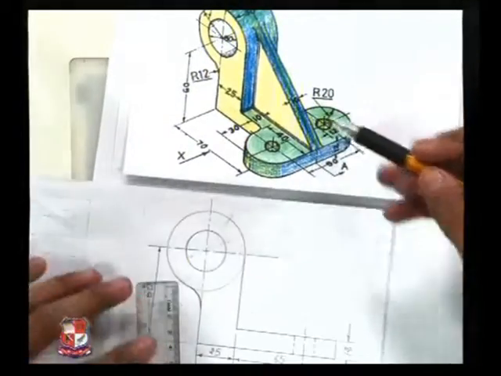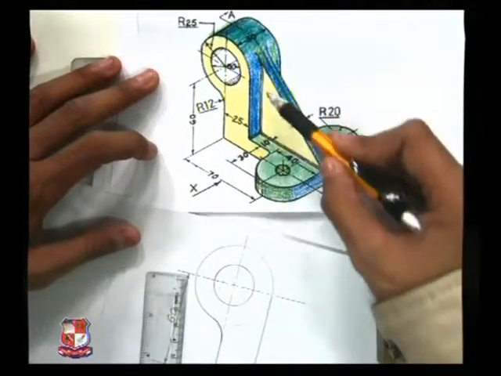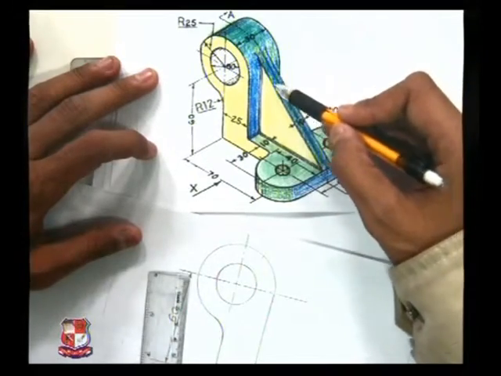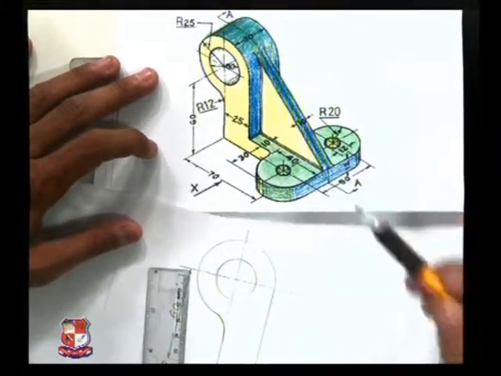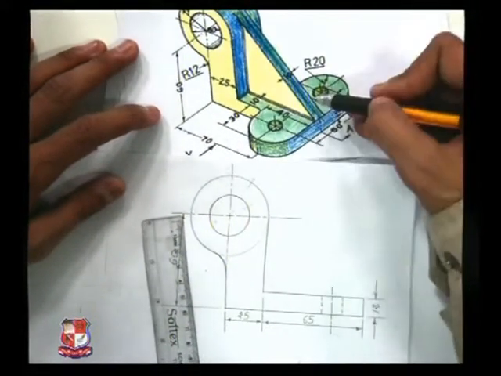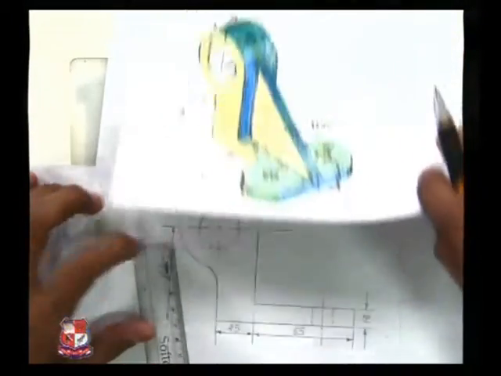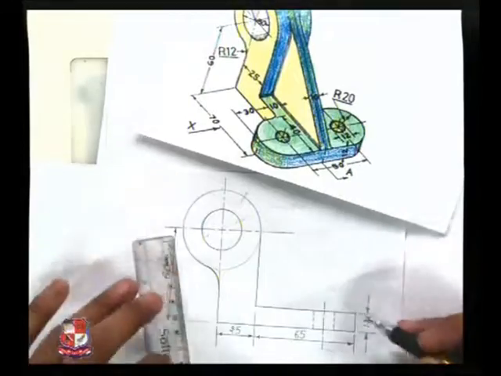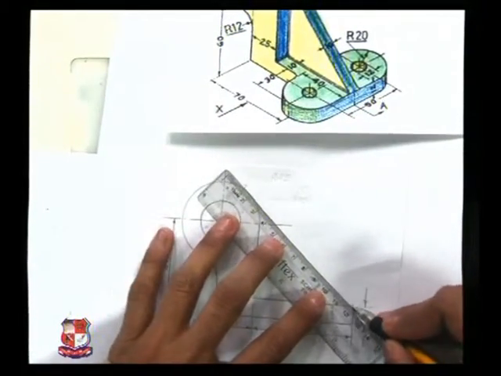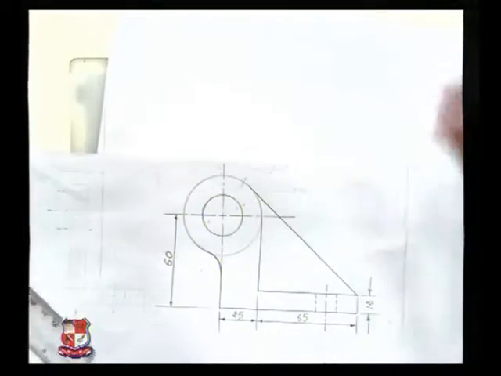Then what's remaining? This slant edge is remaining still. If we look from this side, this right angle triangle shown by yellow color would be visible. So to draw this slant edge, we pick up this point, and that point is over here. This is the point, and from here this slant edge is tangent to this cylinder. So we have to draw this line in such a way that it starts from here and it becomes tangent to this arc or circle like this.